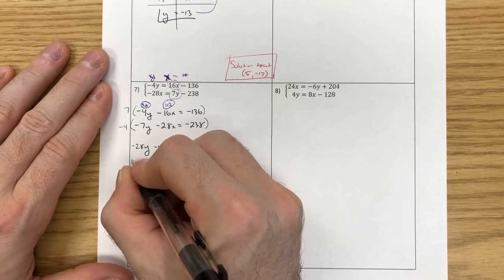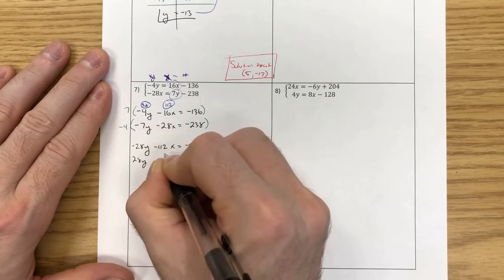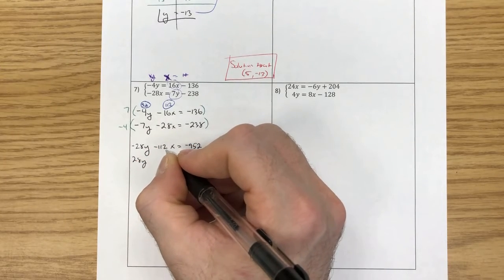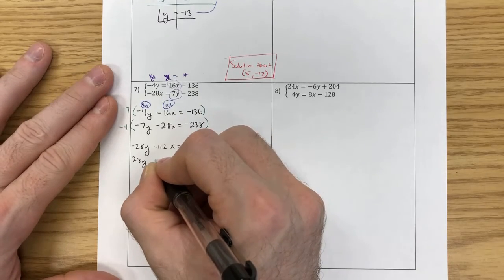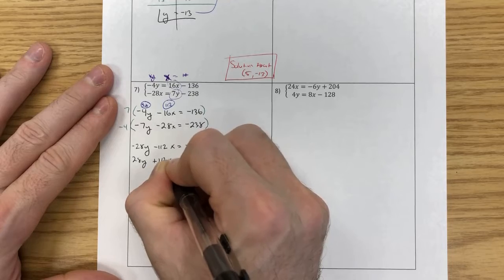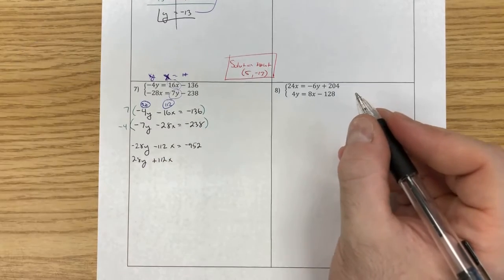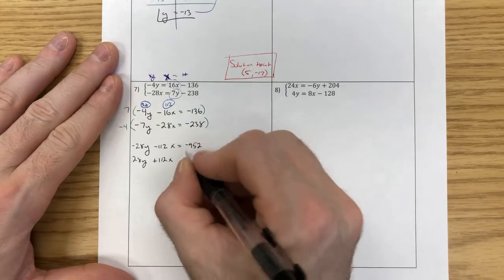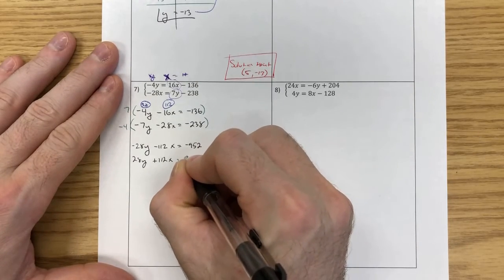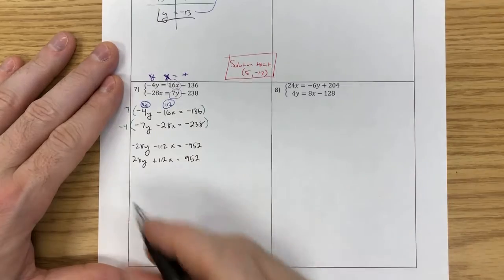This is going to give me a positive 28y. Let's see, 28 times 4 is going to give me a positive 112. And then 238 times 4 is going to give me a positive 952.